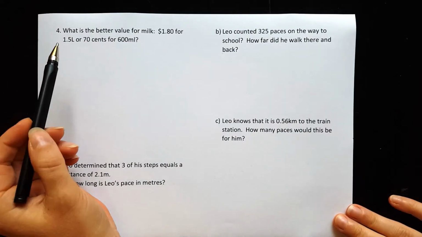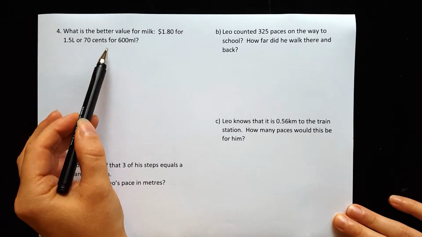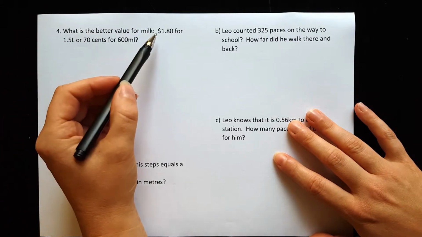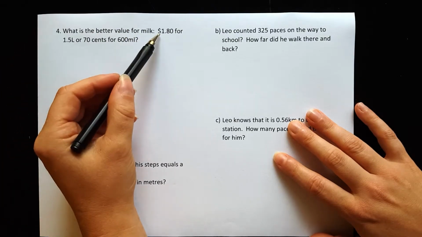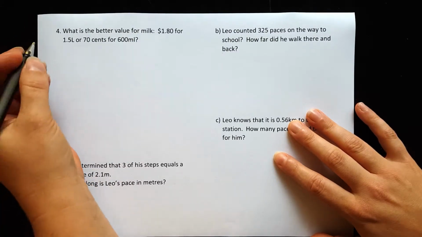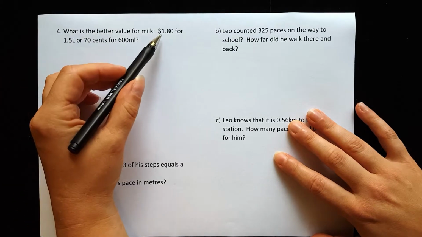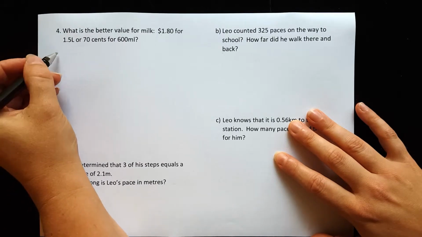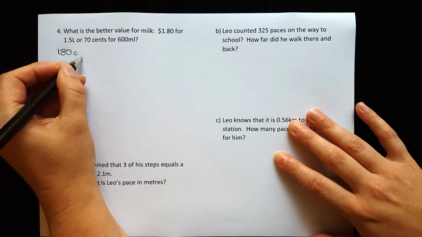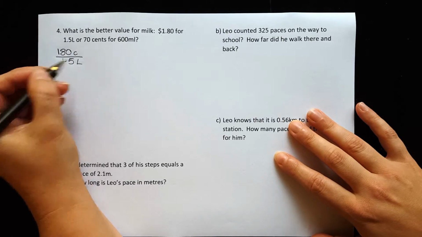So question 4 says, what is the better value for milk? $1.80 for 1.5 litres or 70 cents for 600 mils? What we want to do is write each of those with comparing the same units. So for example, I'm going to make both of the money units into cents, and I'm going to make the capacity units litres. So for this first one, $1.80 would be 180 cents, and that was for a 1.5 litre bottle. That's already in litres, so over 1.5 litres.